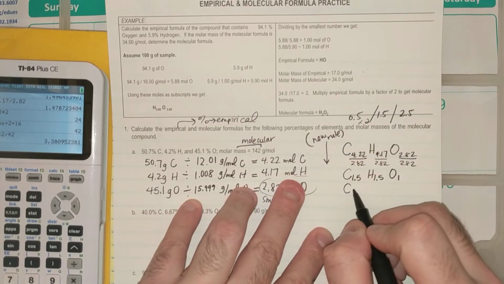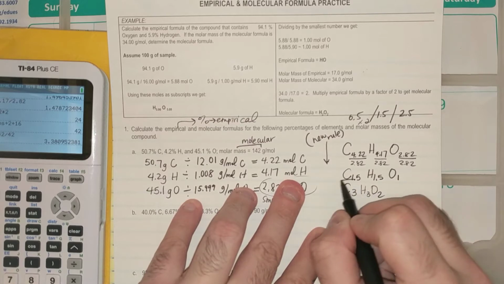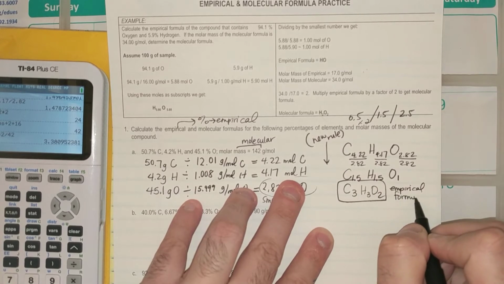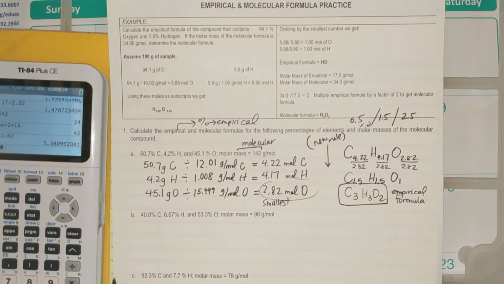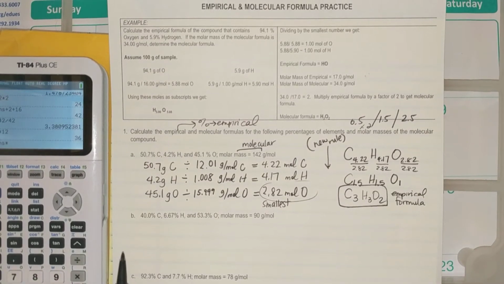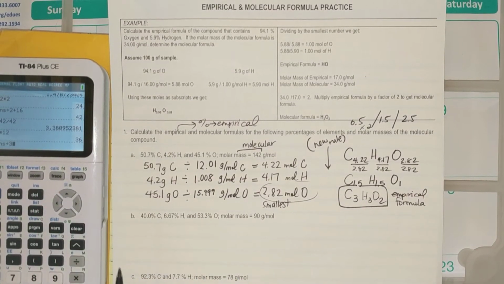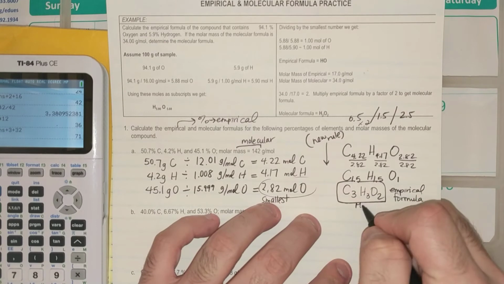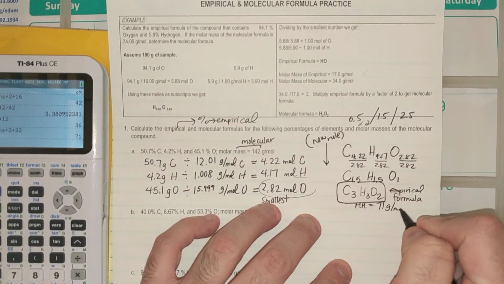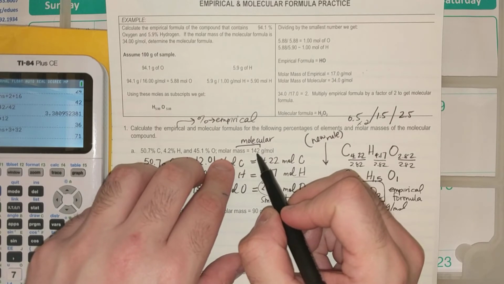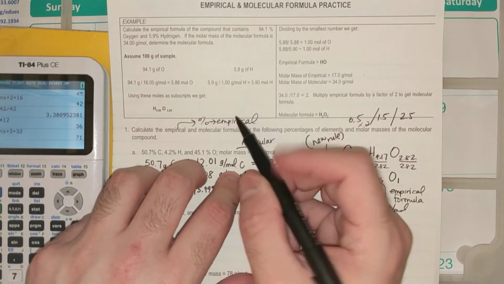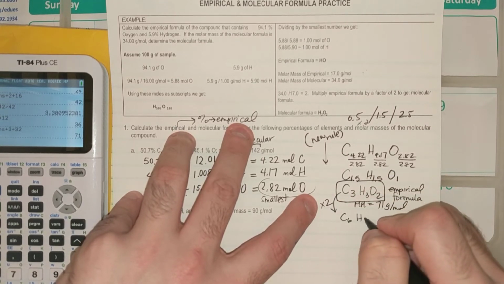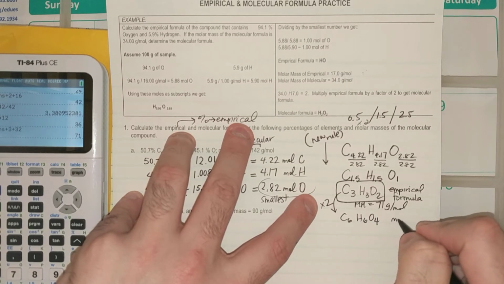So I'll get C3H3O2, and look at that, that is an empirical formula. The molar mass of this empirical formula is 36 plus 3 plus 32, which is 71 grams per mole. And the molar mass of my molecular formula is 142, which is twice as much. So if I want the molecular formula, I have to multiply that also by 2, and I get C6H6O4. That's my molecular formula.